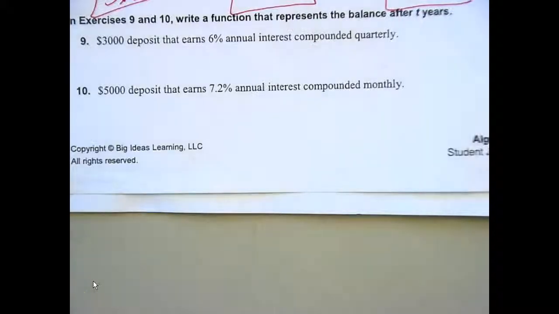Continue today's lesson with compound interest. Okay, so where we left off yesterday in our student journal on page 187. Okay, that's where we're at. That's where you're at. Okay.